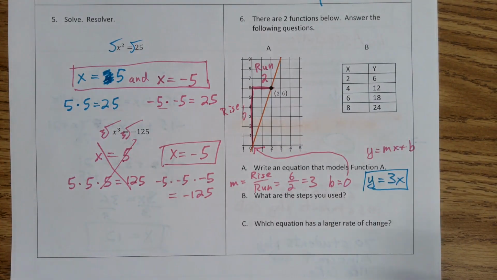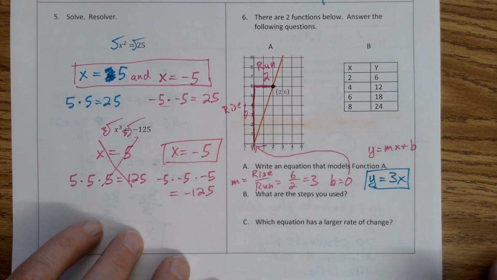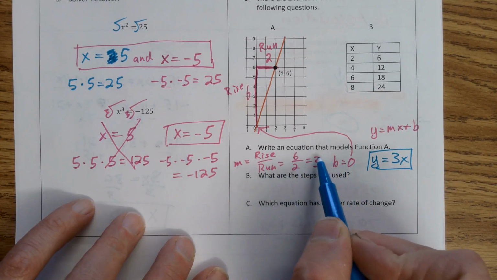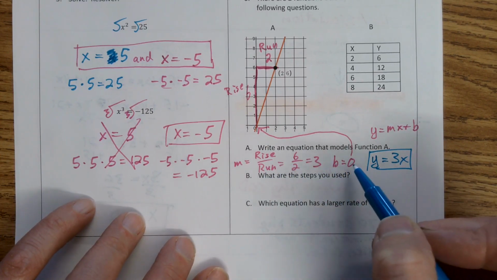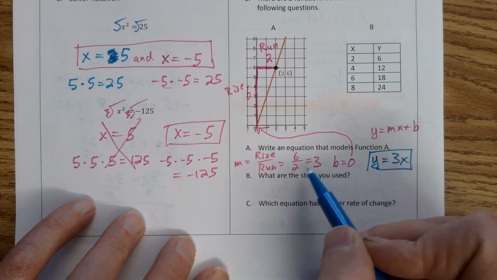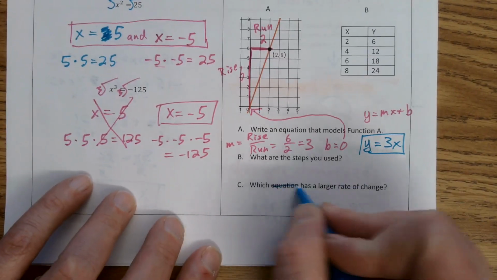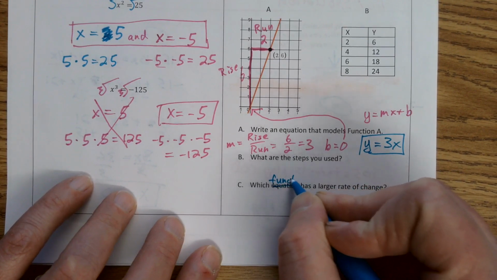What are the steps you used? Well, you're going to have to do that on your own. Basically, write the steps out for finding the y-intercept of 0 and the slope of 3. Which equation has a larger rate of change? I should say which function, my bad.